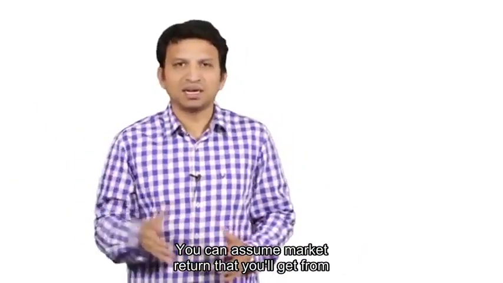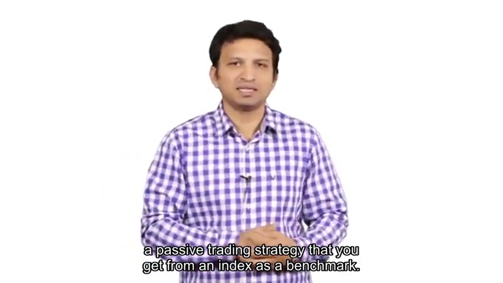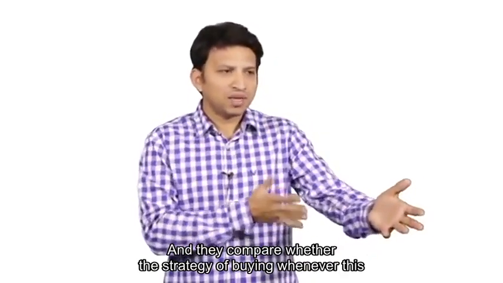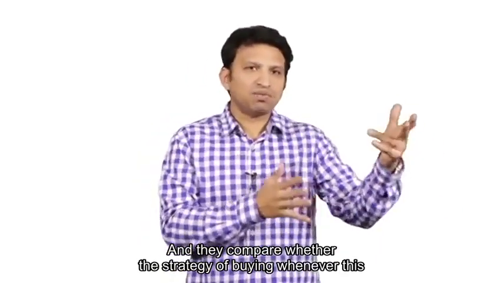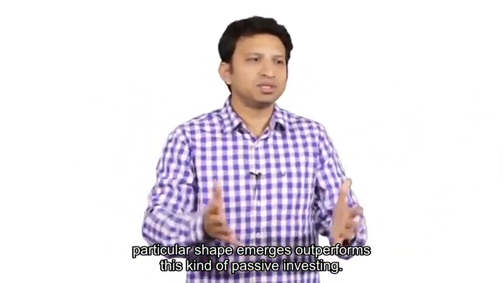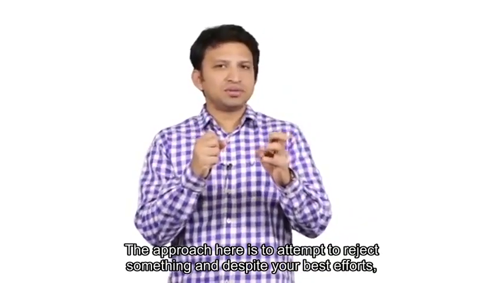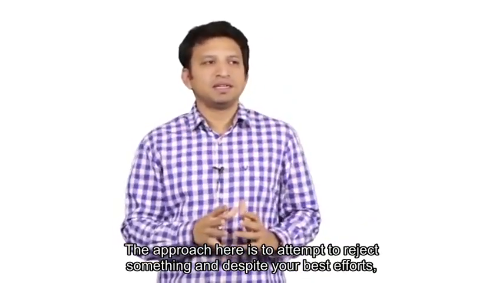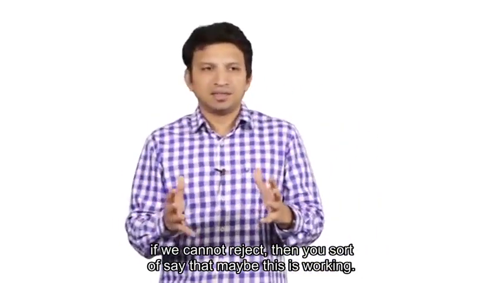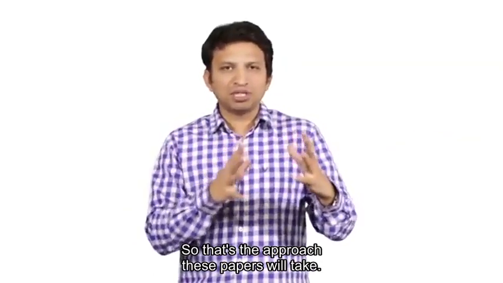You can assume market return, which you get from a passive trading strategy on an index, as a benchmark, and they compare whether this strategy of buying whenever this particular shape emerges outperforms this kind of passive investing. The approach here is to attempt to reject something, and despite your best efforts, if you cannot reject it, then you say that maybe this is working. So that's the approach these papers will take.